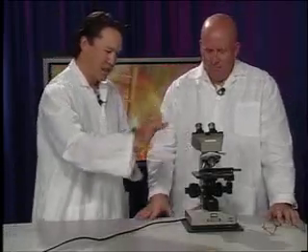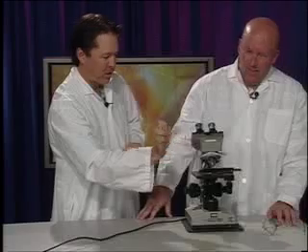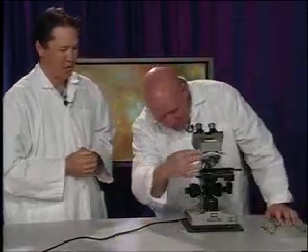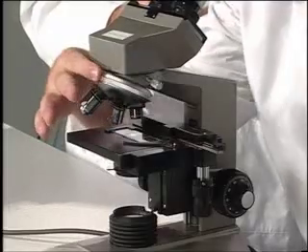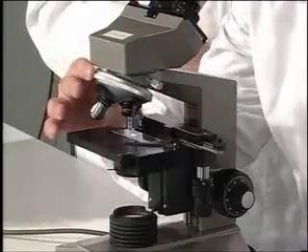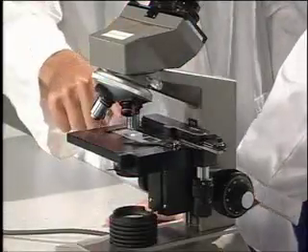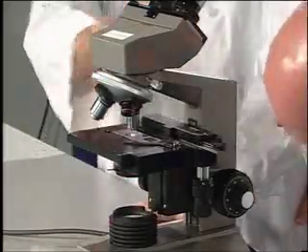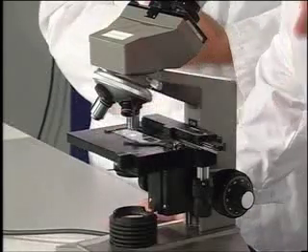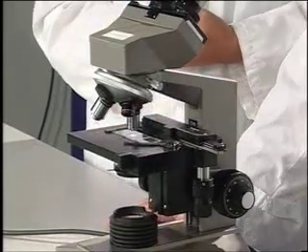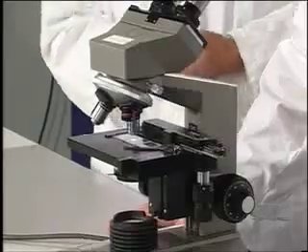I'm ready. You're going to take the revolving nose piece and click it into its slot. Oh, so it clicks in. Yes, it clicks in. Something you'll also notice is that the distance between the lens and the slide decreases. Oh, I can see trouble there. Trouble lurks ahead if you're not careful.